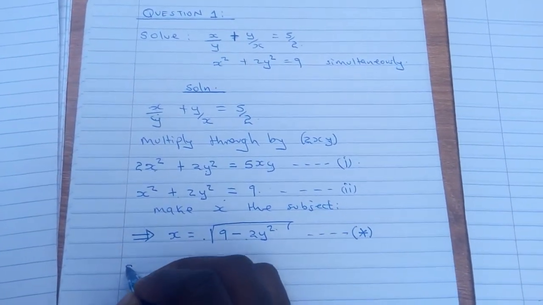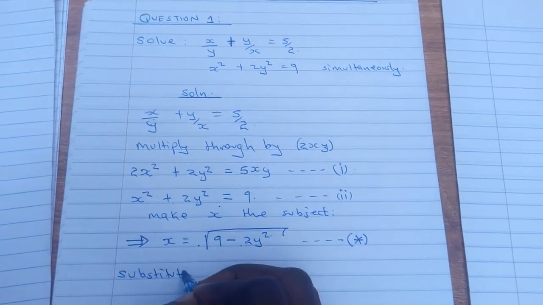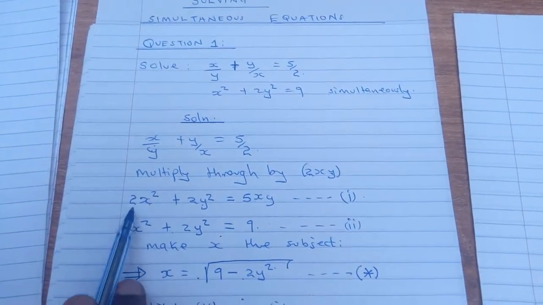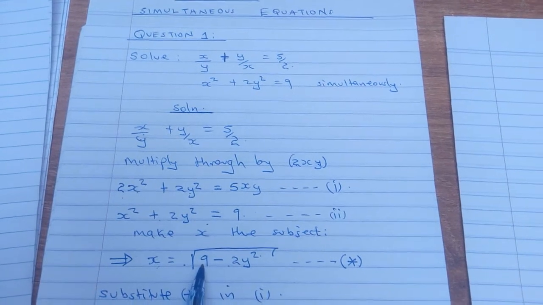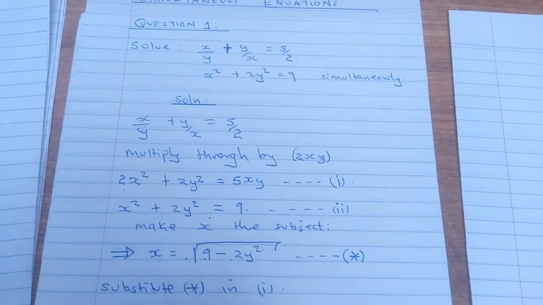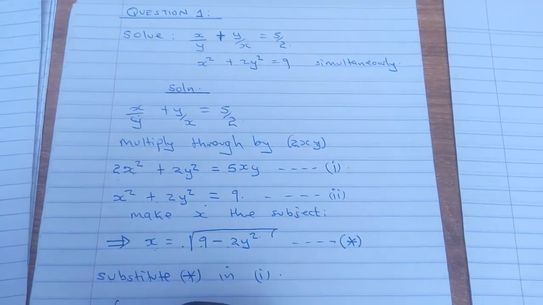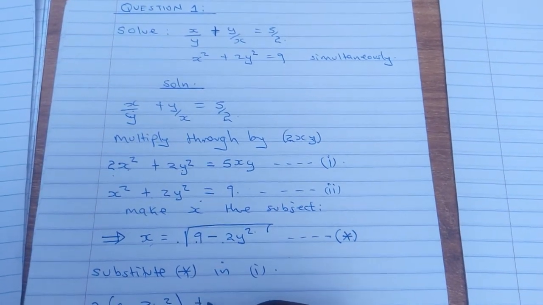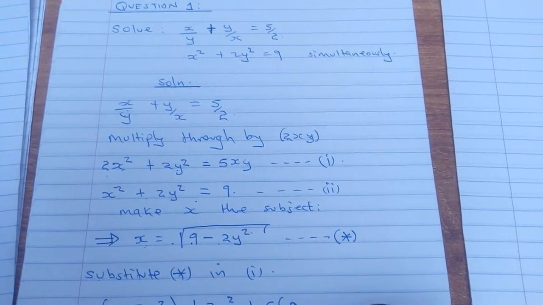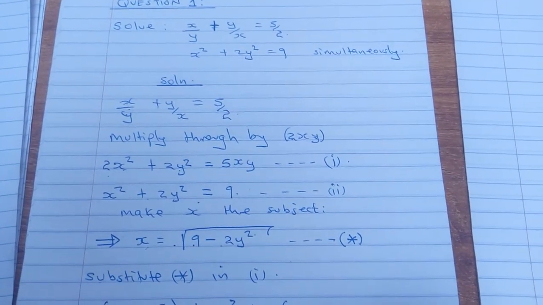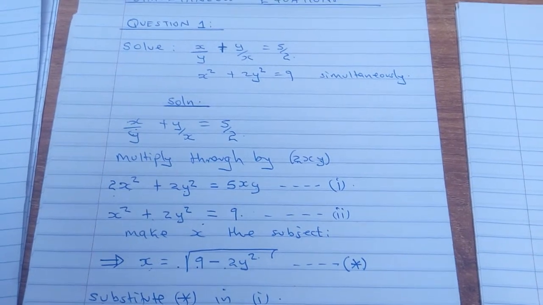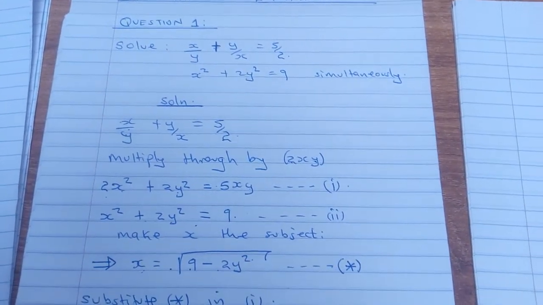So what we say is that we substitute star in 1. That would imply that where we are having x, we shall put there the square root of 9 minus 2y squared. So we have this 2, so it will be a 2 into 9 minus 2y squared plus 2y squared, then plus a 5 into the x, which is 9 minus 2y squared under a square root, then times the y, which is here, and this is an equal sign.